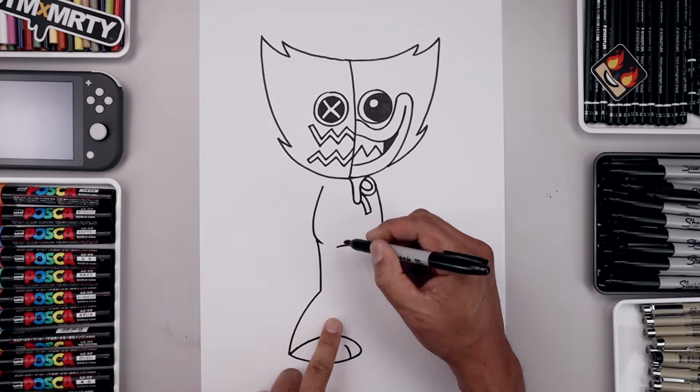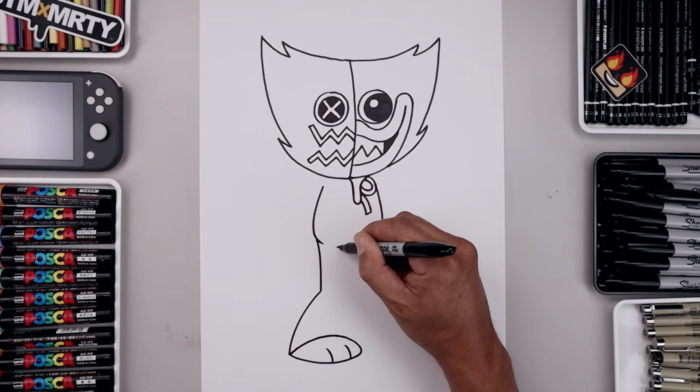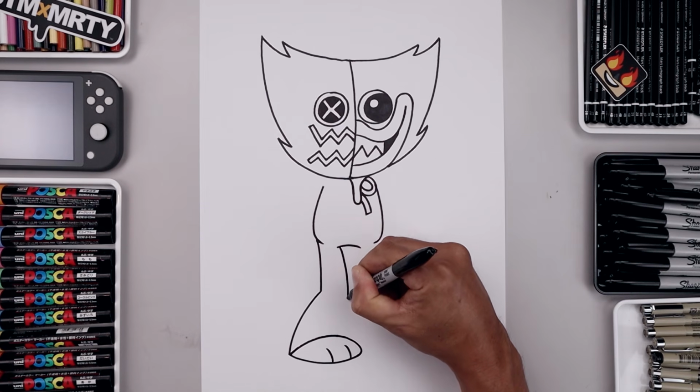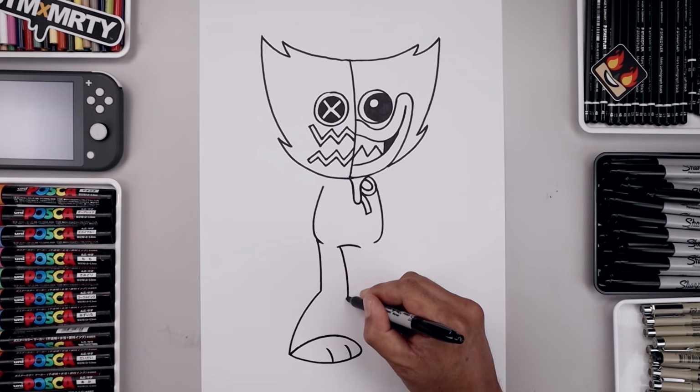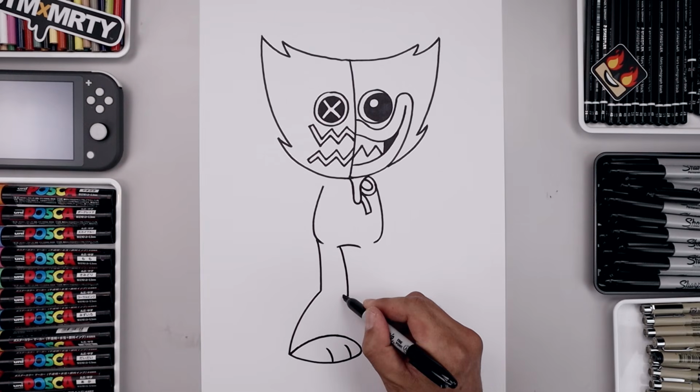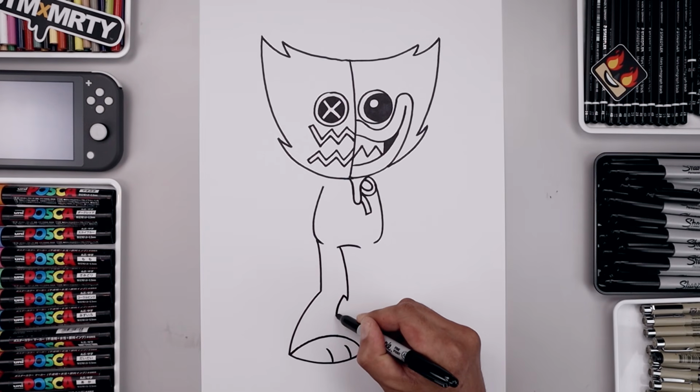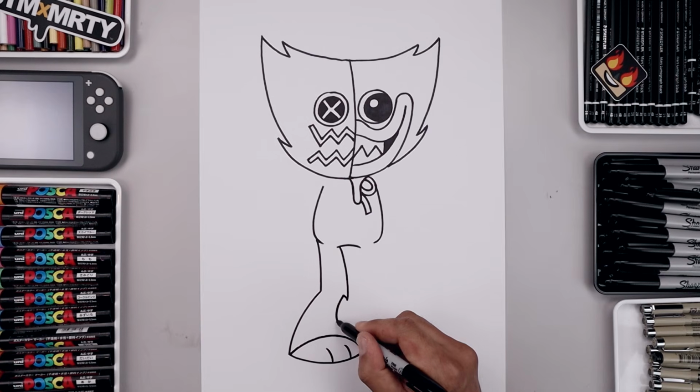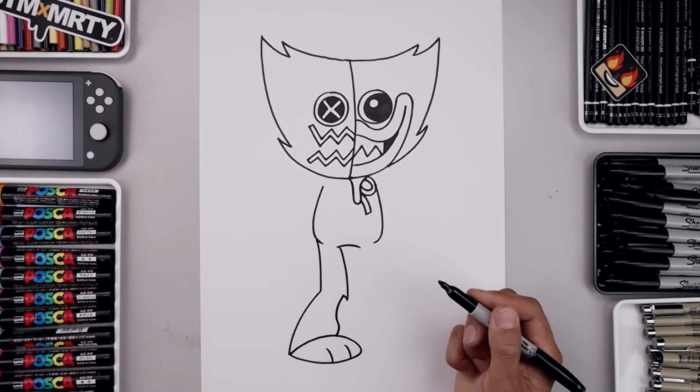Now let's draw the inside of the leg. From this line, we're going to step in, curve out, and then down towards the knee. Let's add a point, going up, bend this around, and then in, and hook that back in toward the top of the foot.